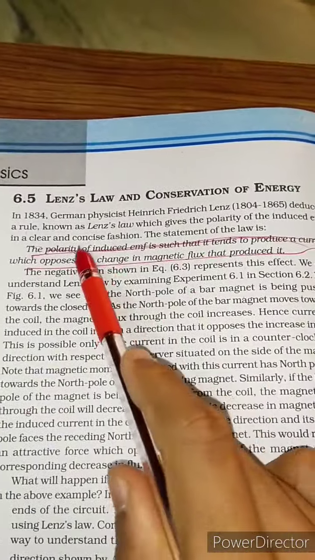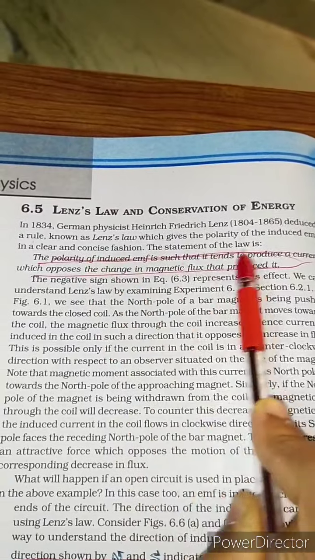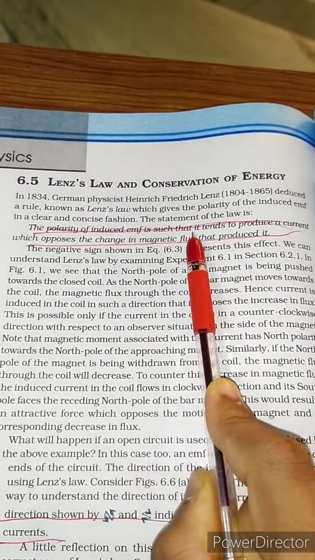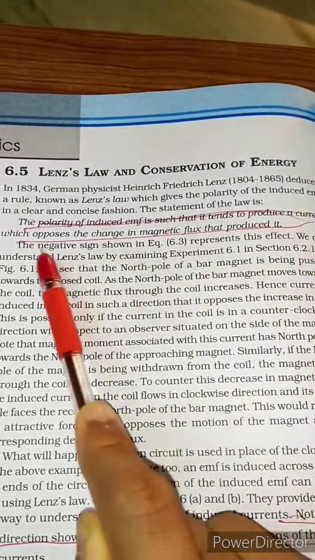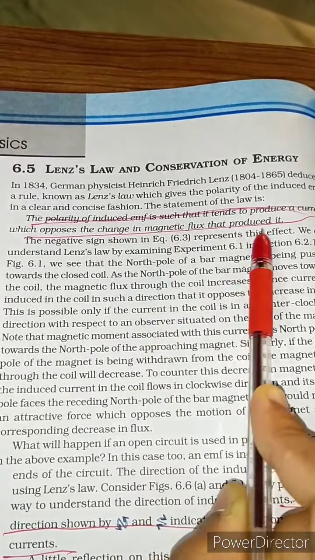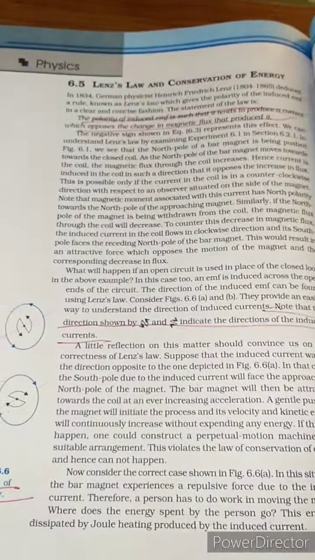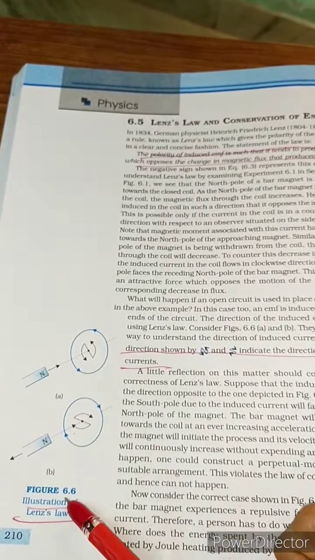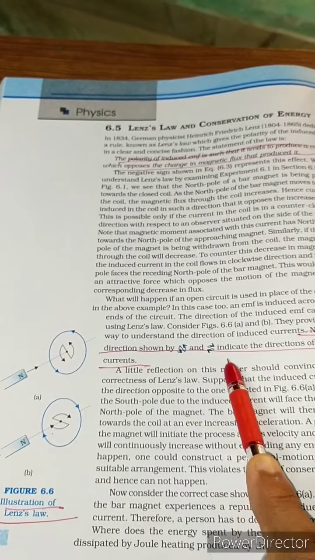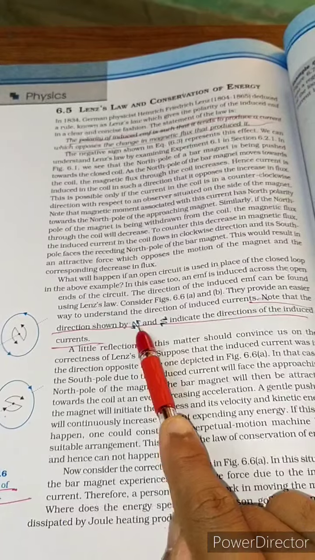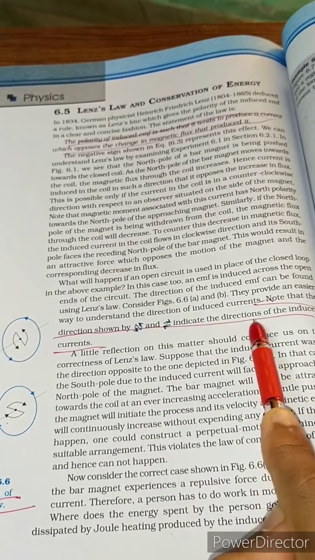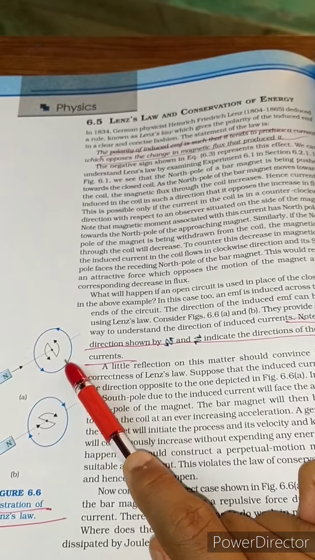So the next concept is Lenz's law and conservation of energy. Lenz's law states that the polarity of induced EMF is such that it tends to produce a current which opposes the change in magnetic flux that produces it. I hope you understood. And this is the illustration of Lenz's law. Note that this indicates the direction of induced current, that is, this is north and this is south. The shapes also indicate that.